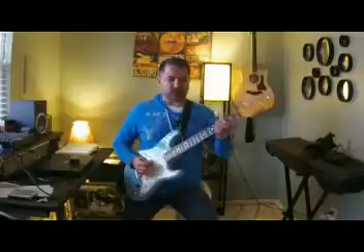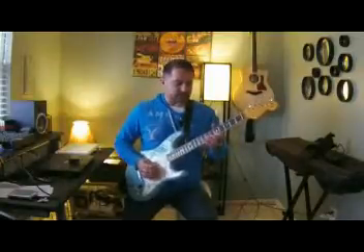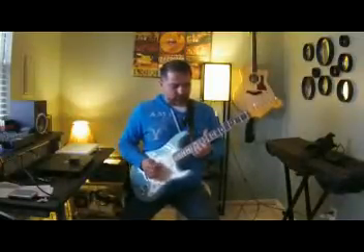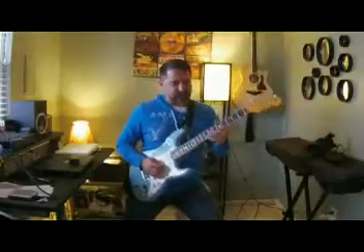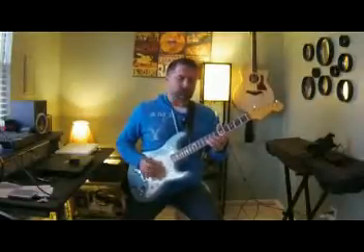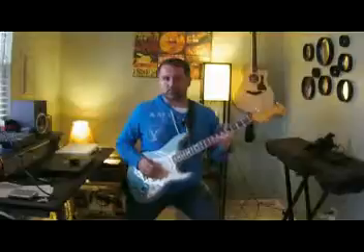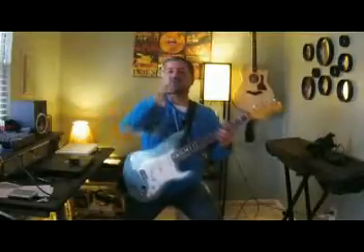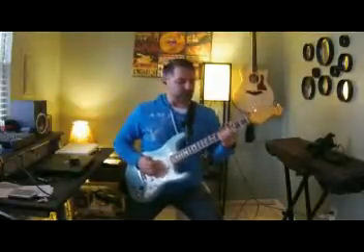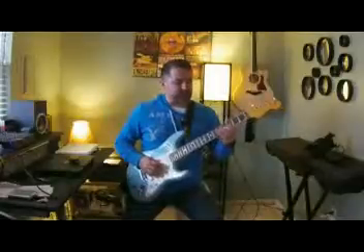I might do a melody in a key of C major. Here's a scale. Now here's C Mixolydian. Whoops.